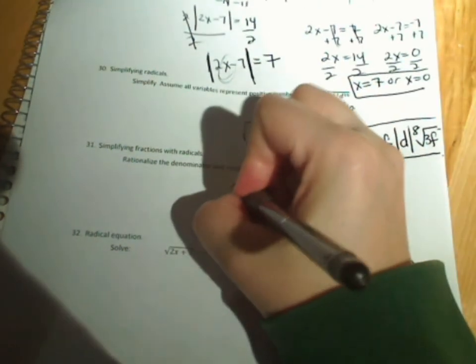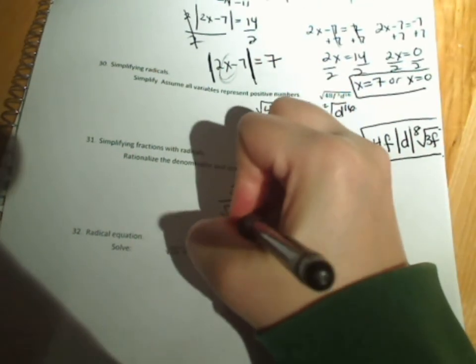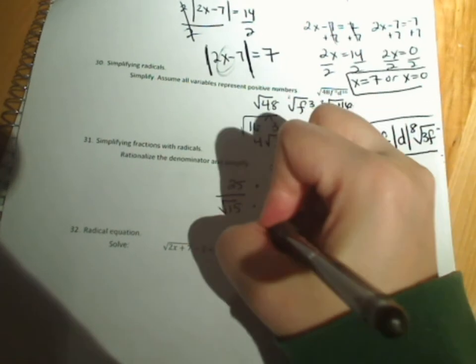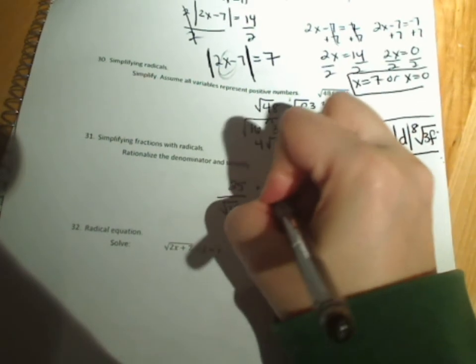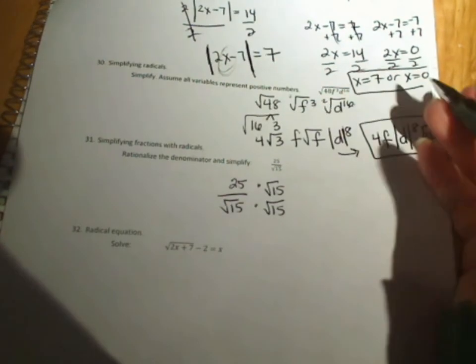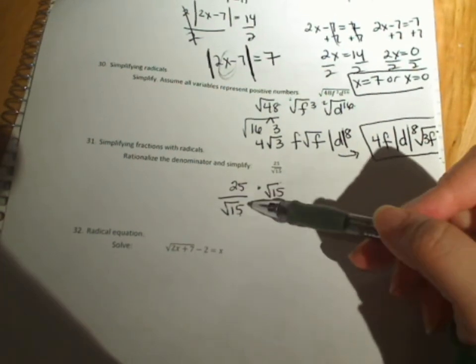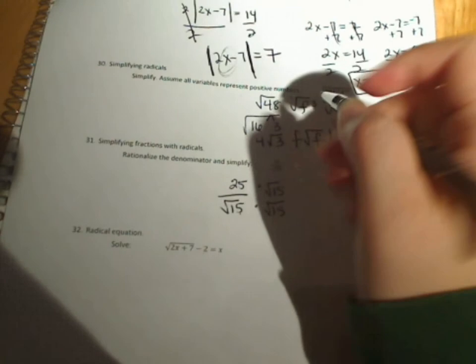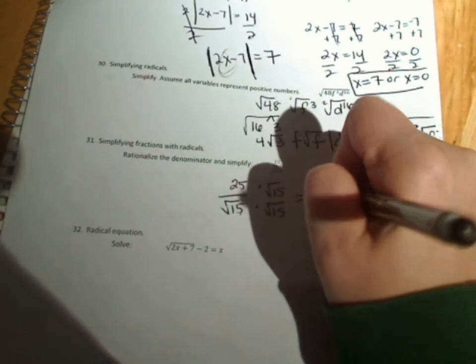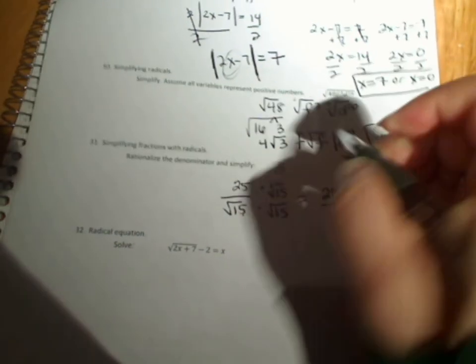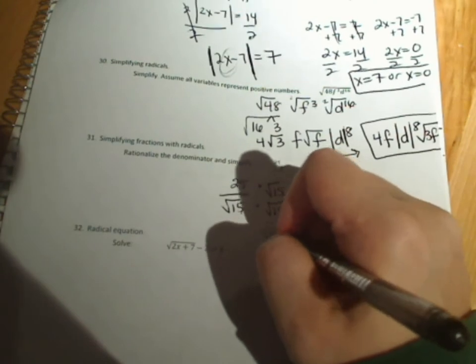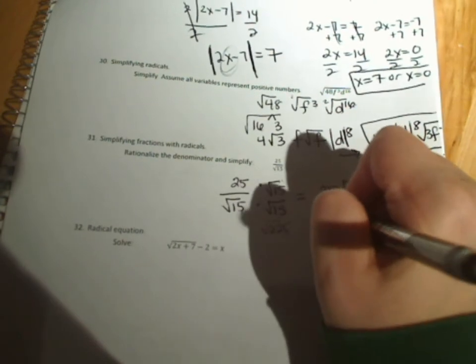Alright, rationalize the denominator, 25 over square root of 15. All you have to do is multiply top and bottom by whatever root is down there. So if square root 3 is down here, multiply top and bottom by square root 3. If square root 5 is down there, top and bottom by square root 5. This one you have 25 root 15 all over square root of 15 times 15, which is square root of 225, which is now 15.